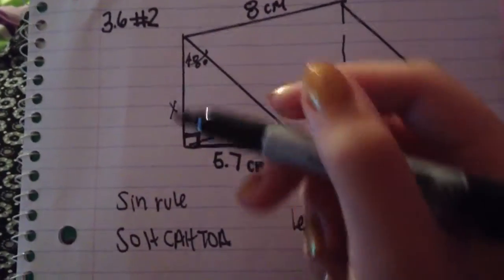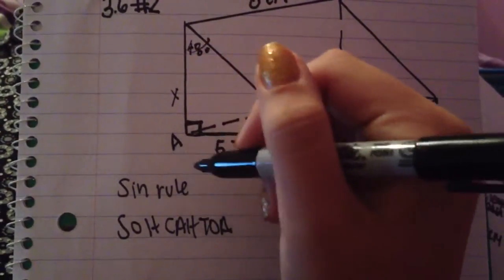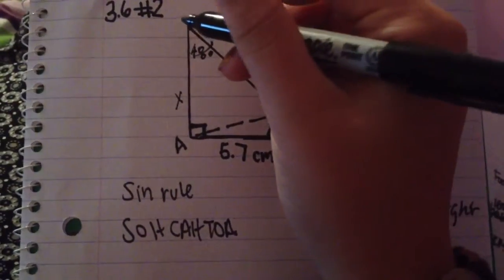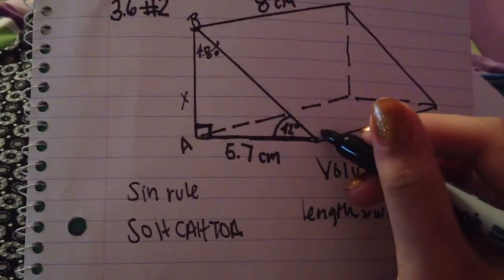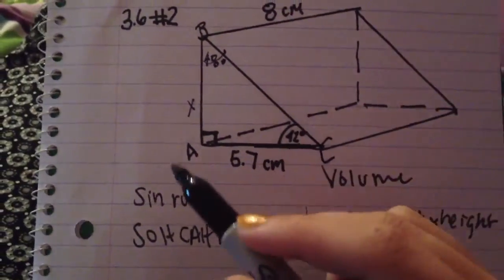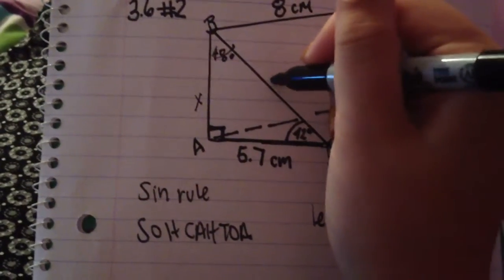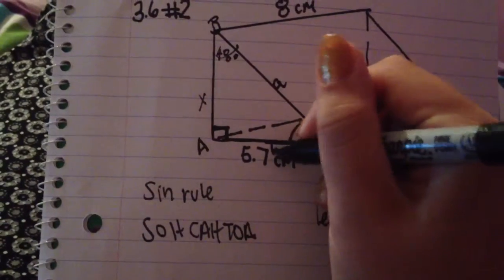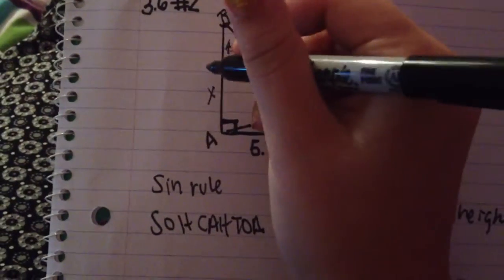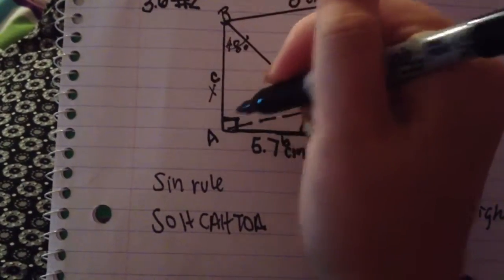So with the sine rule, I'm going to label this A. This is going to be B, and this over here will be C. The opposite of A will be side little a, opposite of B will be side little b, C will be little c, and this is the length that we're trying to find.